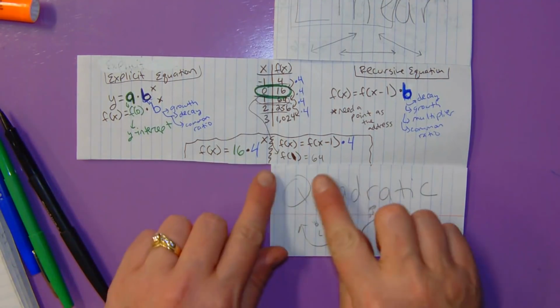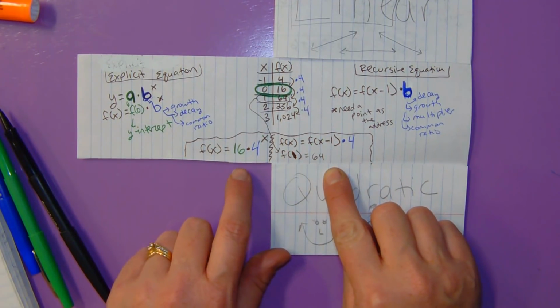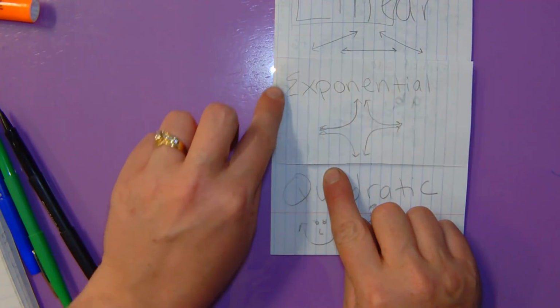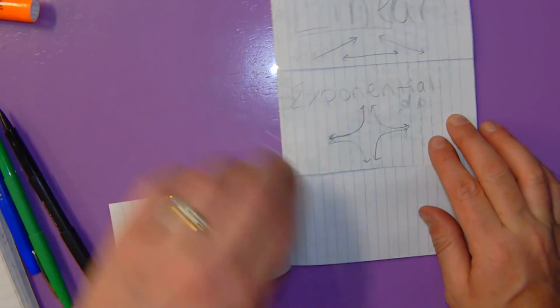Again, it's Math 1 review. If you need a lot of help on exponentials, let me know. We'll go over more details. But I want to focus on the quadratic now for the next 10 minutes, not even 10 minutes.